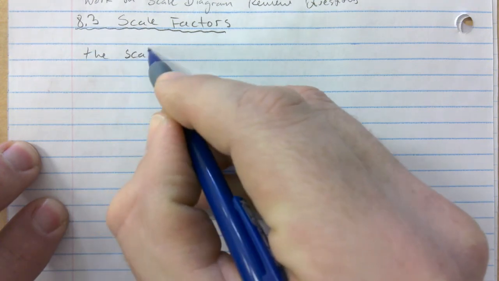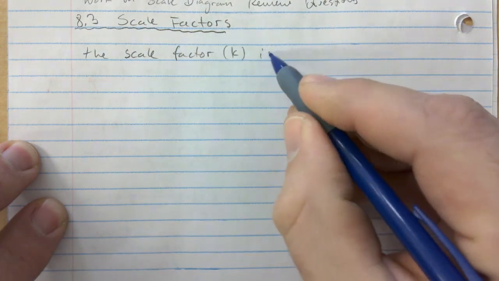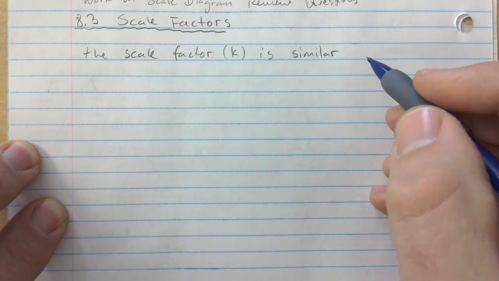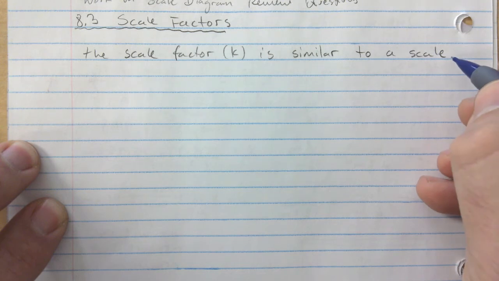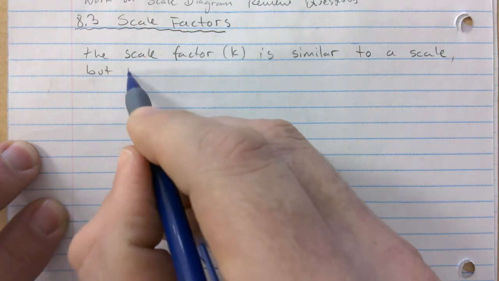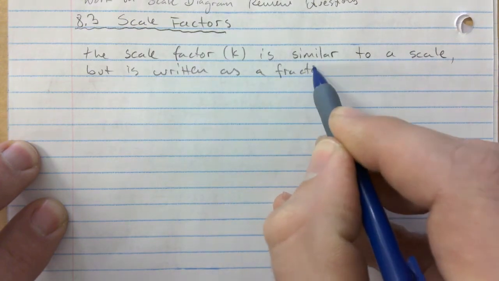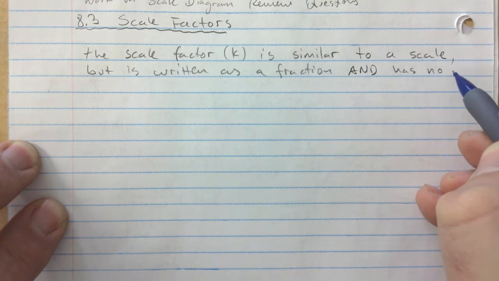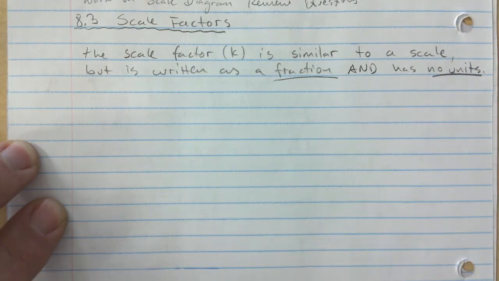So the scale factor, and it's denoted by letter K, it is similar to a scale, but is written as a fraction and has no units. Okay, it's a fraction and it has no units, okay?